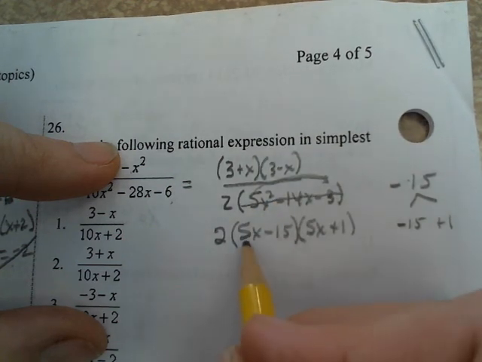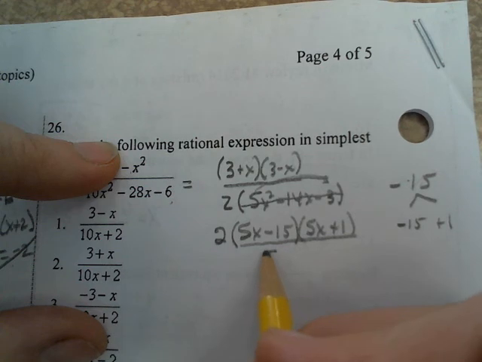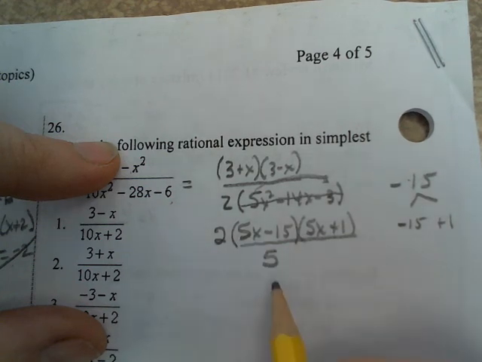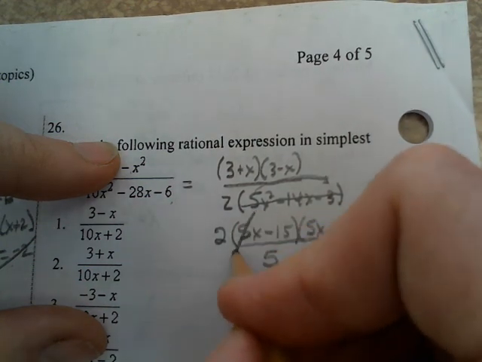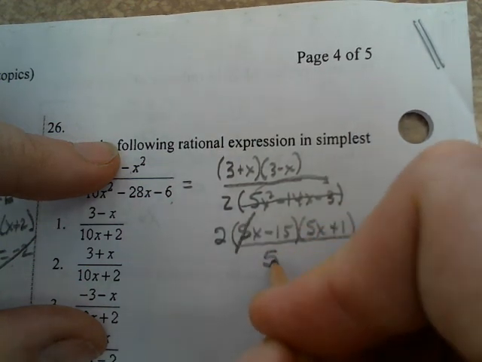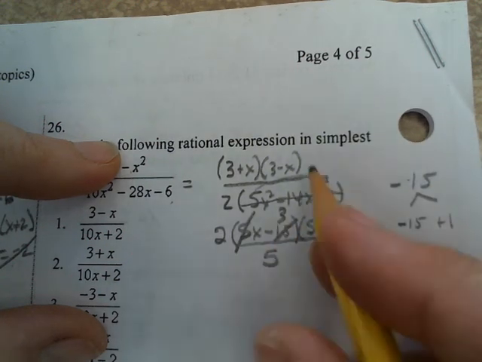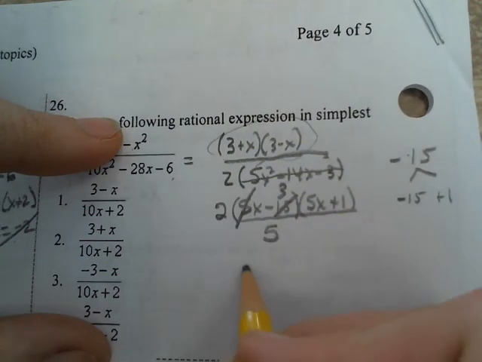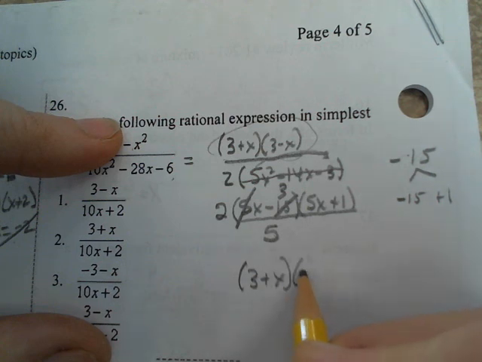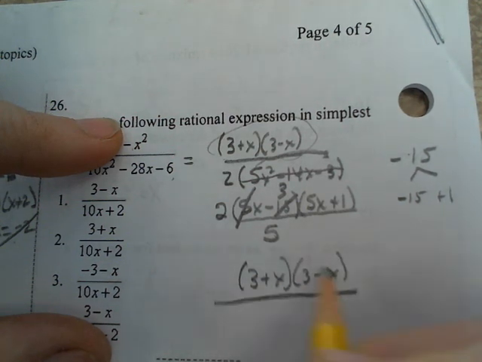To factor that out, but you have to divide the whole thing out by 5, which is this factor over here. 5 over 5 is 1. 15 over 5 is 3. So I'm going to clean this up a little bit. The numerator still has 3 plus x times 3 minus x. The denominator still has the GCF of 2.